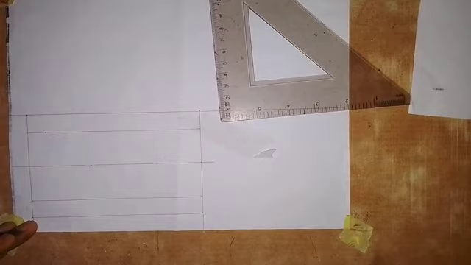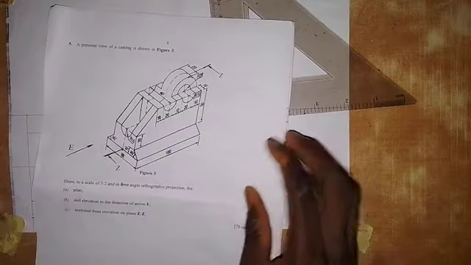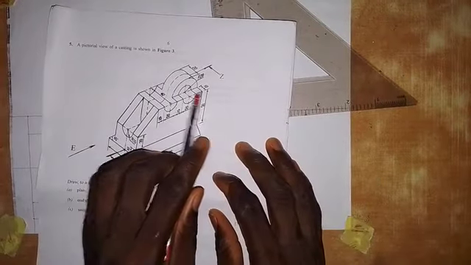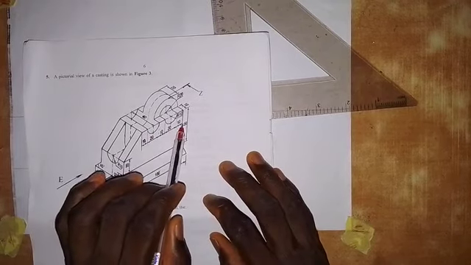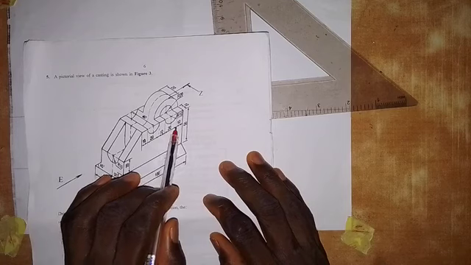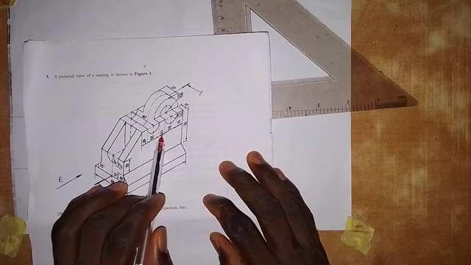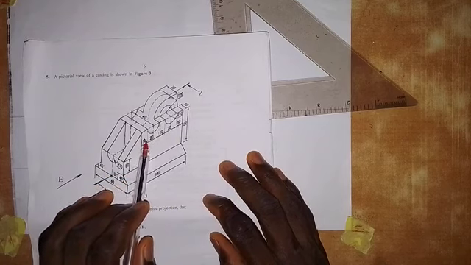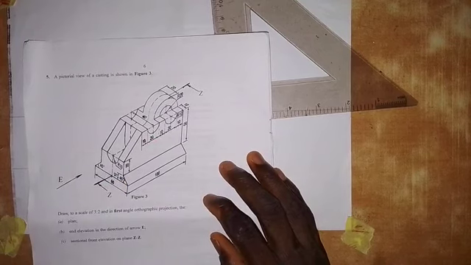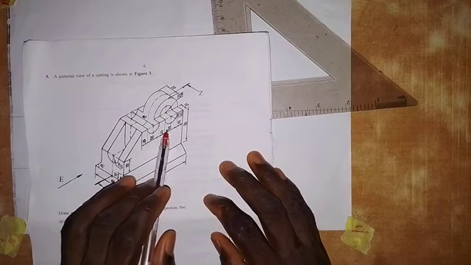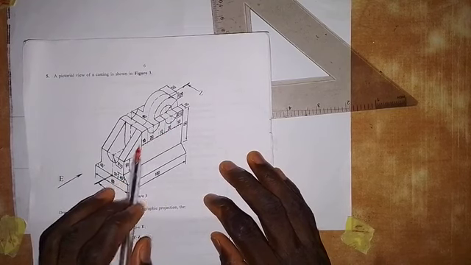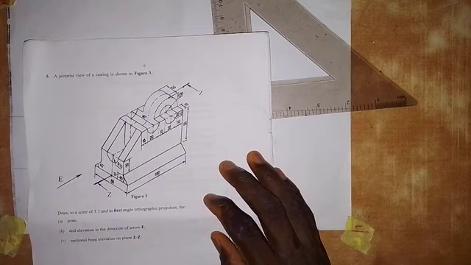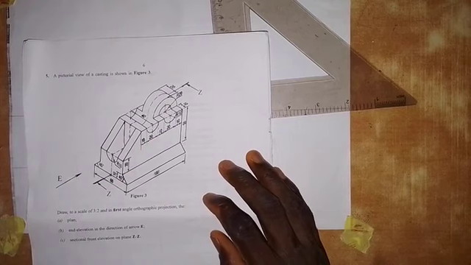Okay, the next thing that we are going to do is that we come here. Now let's get the total distance from here to here, as we have that. So from here to here is 10, from here to here is 20, this is another 10, this is another 20, and this is another 10. Okay, so that means we have 10 plus 20 plus 10 plus 20 plus 10. So that is going to give us a total of 70 millimeters.